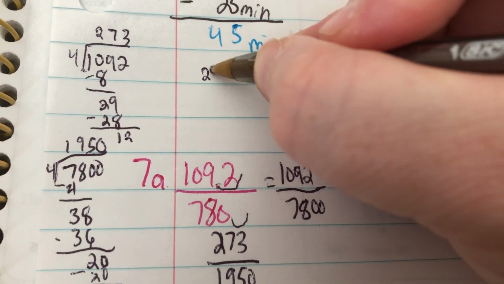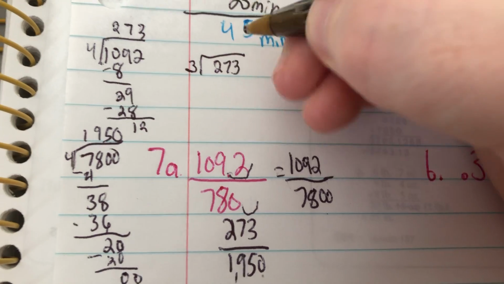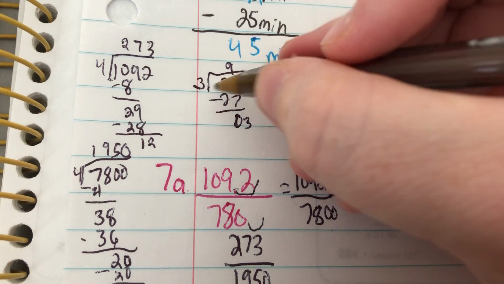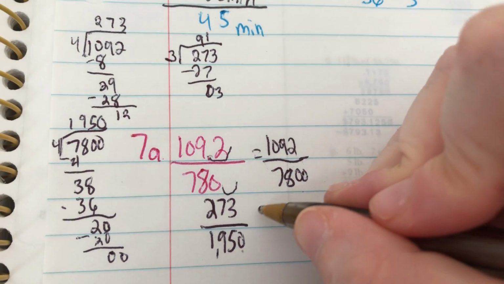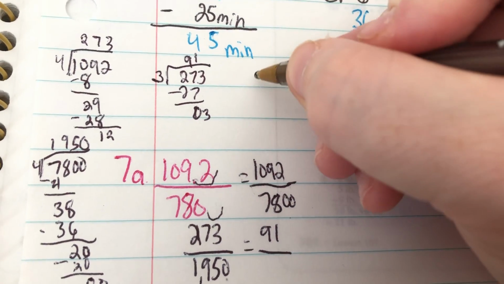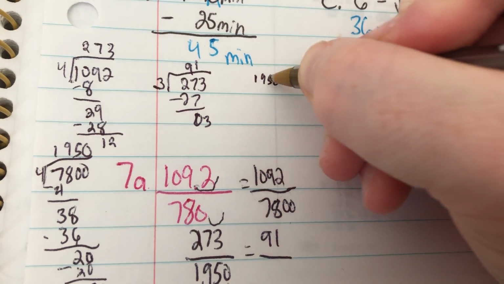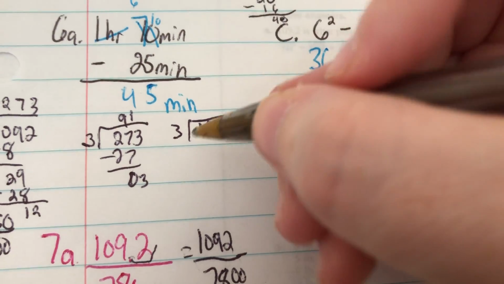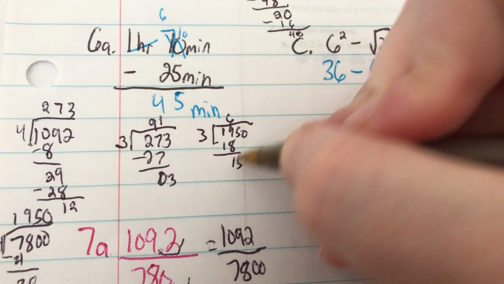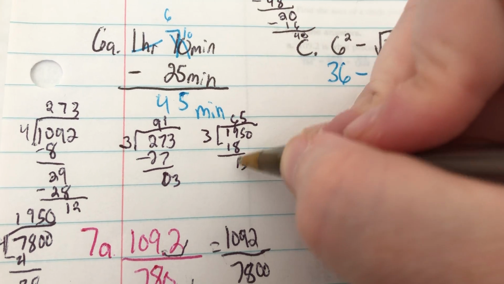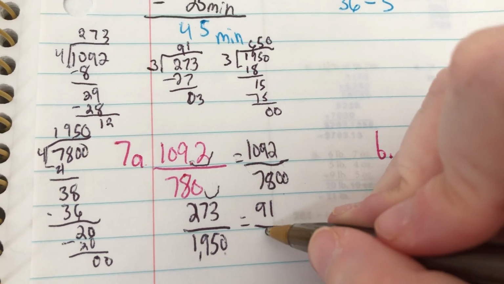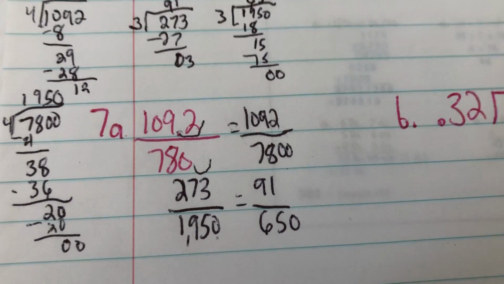So 273 divided by 3. 3 goes into 27 9 times. Bring down my 3. 3 into 3 is 1 time. So this becomes 91. 1950 divided by 3. 3 into 19 is 6. 6 times 3 is 18. Subtract, you get 1. Bring down your 5. 3 into 15 is 5. 5 times 3 is 15. Subtract 0. Bring down your 0. 3 into 0 is 0. So it's 91 over 650. Okay.